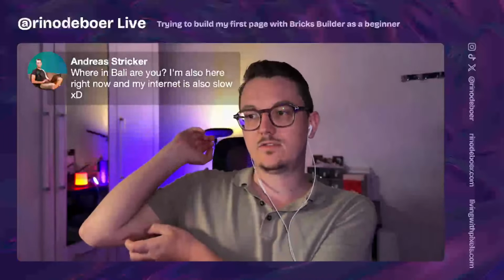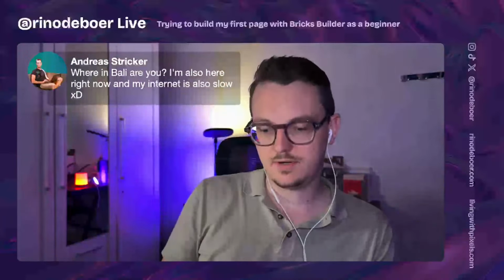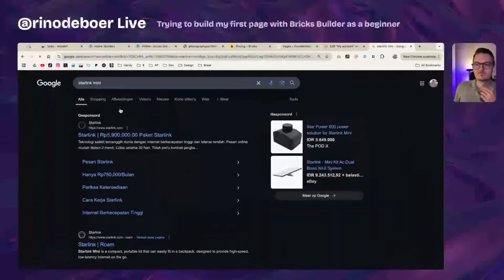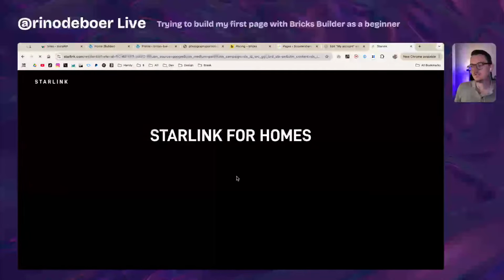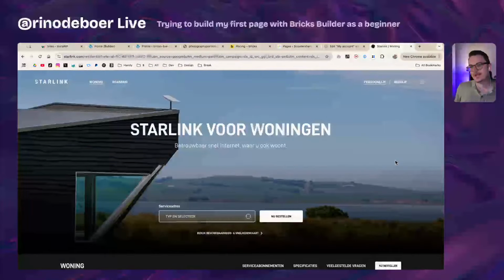Where are you in Bali right now? Also, internet in Bali is not great. But I've bought a Starlink. Here, let me show you what I bought. Starlink Mini. It's actually a product from Elon Musk, one of his companies. It's a satellite receiver that you put on your roof, and it connects with a satellite and provides internet via the air. This is like true cloud internet.